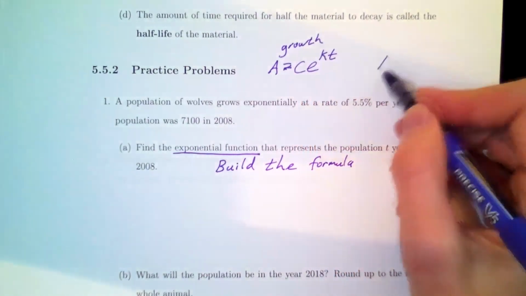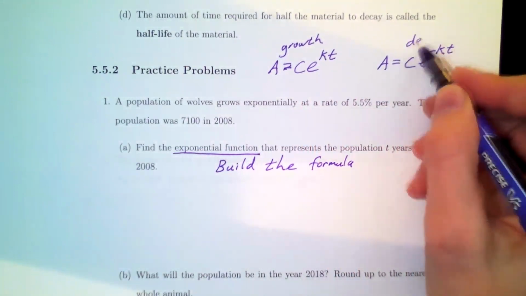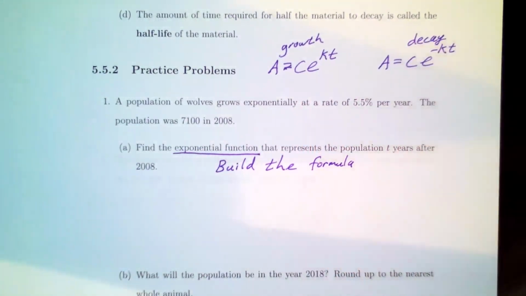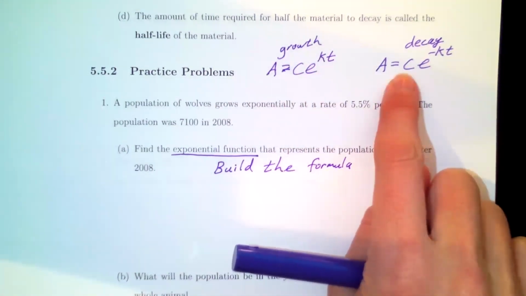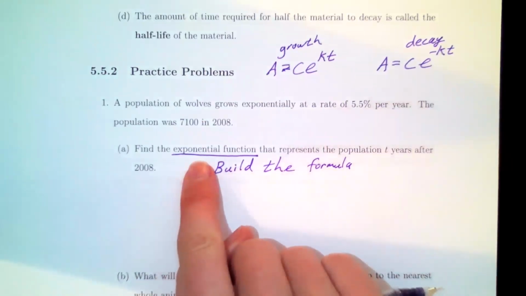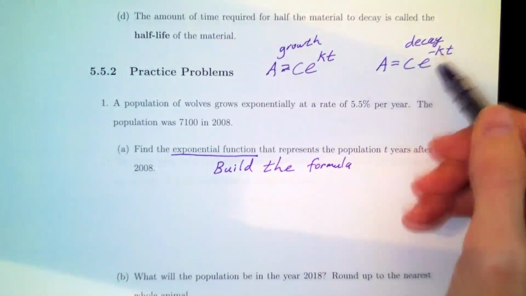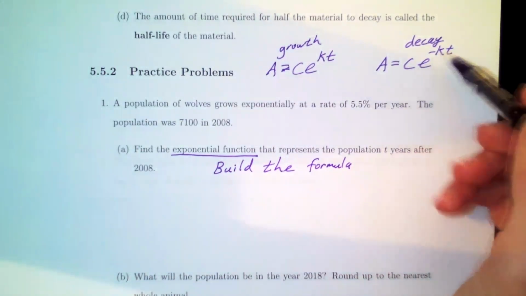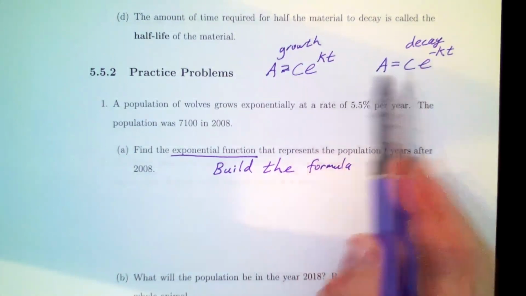Or do I want to use the formula in the equation that talks about exponential decay or decline? So we have to pick which is the formula to use based off of the context of the problem. And in part A, when they say build the formula, they mean just find and plug in the numbers that you know. Plug in C, plug in K. So let's first figure out which one of these we need.